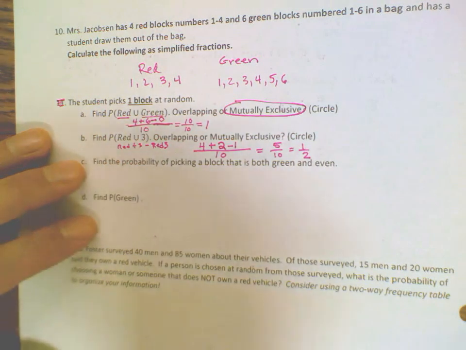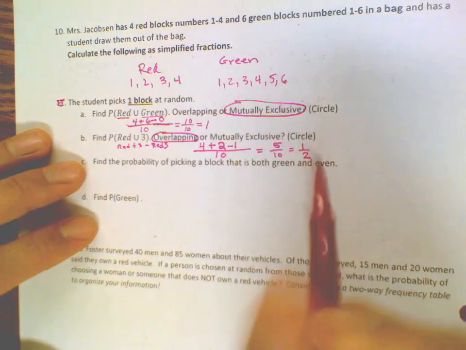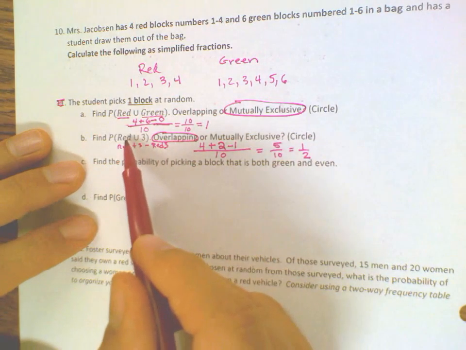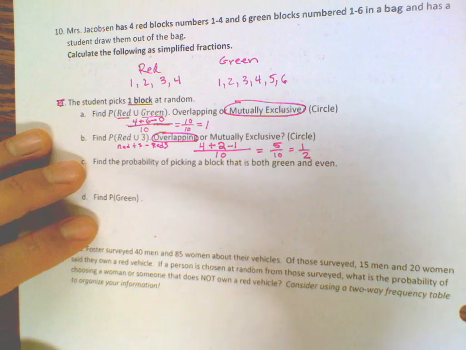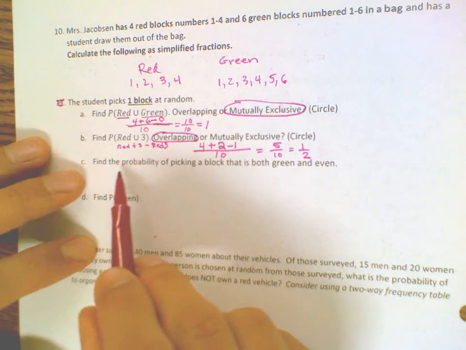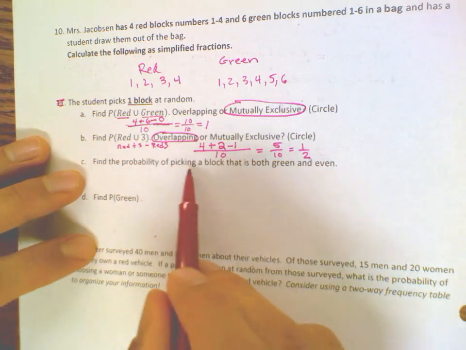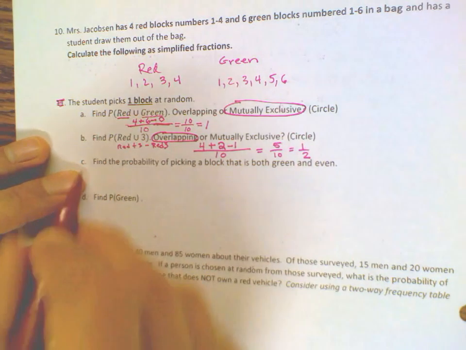Are those mutually exclusive or do they overlap? They overlap because you can pull a red that is also a 3. Okay? Now, this part C says find the probability of picking a block that is both green and even.